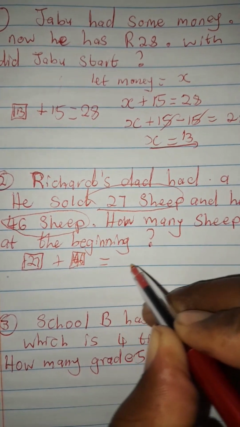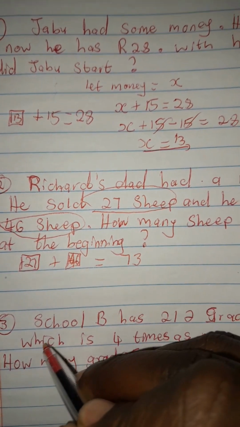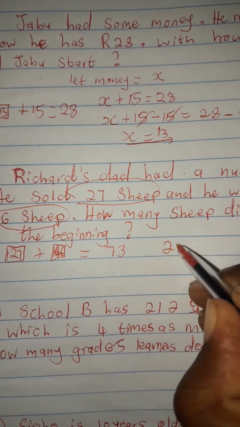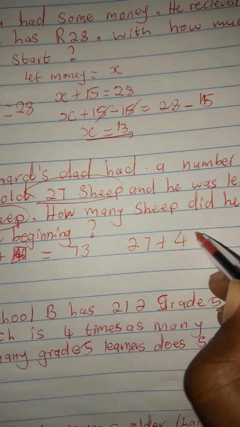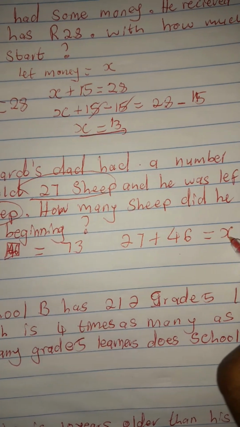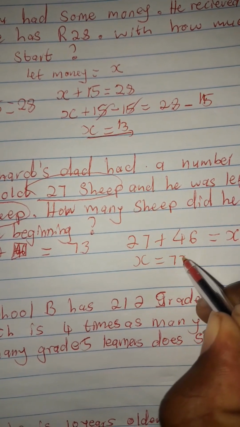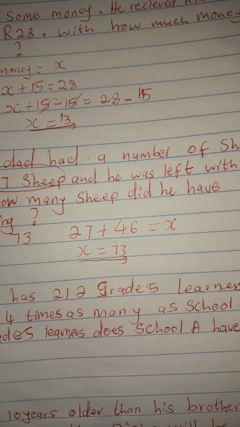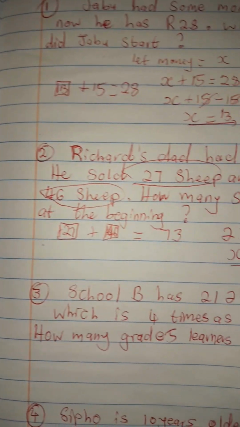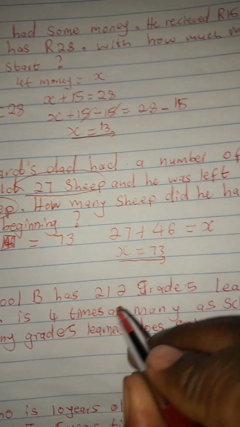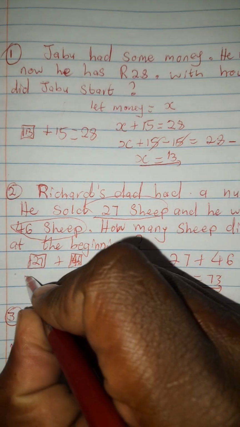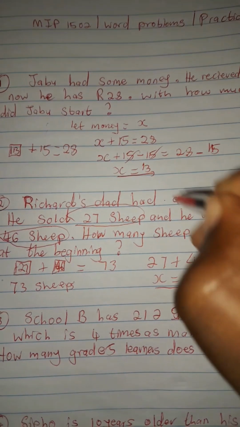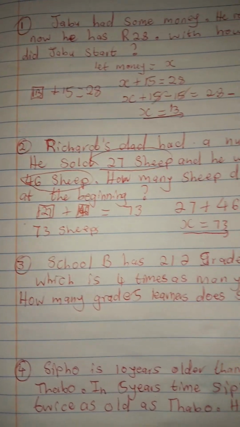So what is 27 plus 46? That's 73. If we use this algebraically, we're going to say 27 plus 46 is X, and in this case X is 73. This is how we work this out. So how many sheep did he have at the beginning? Richard's dad had 73 sheep. This is how you can work out number 2.